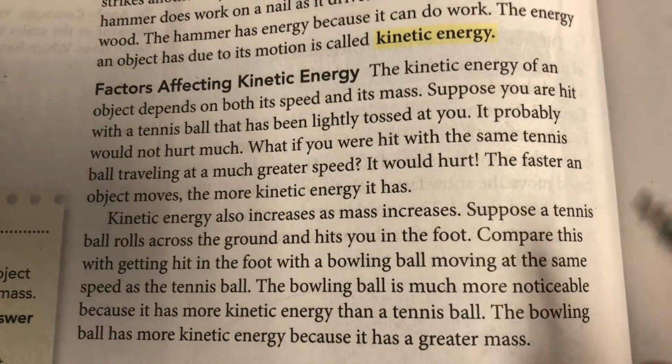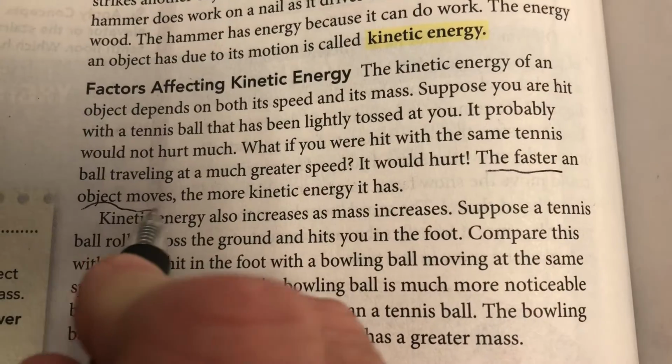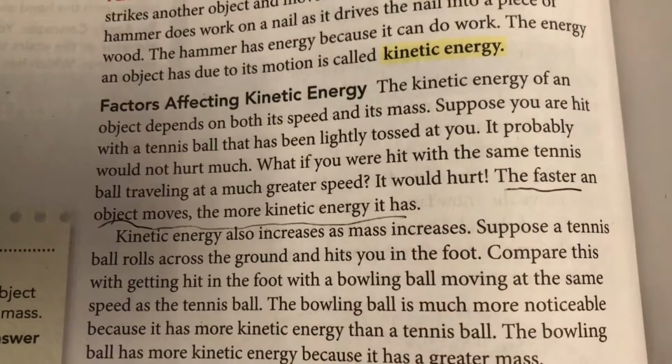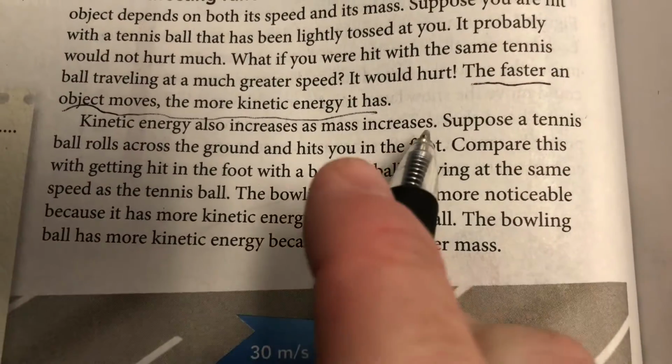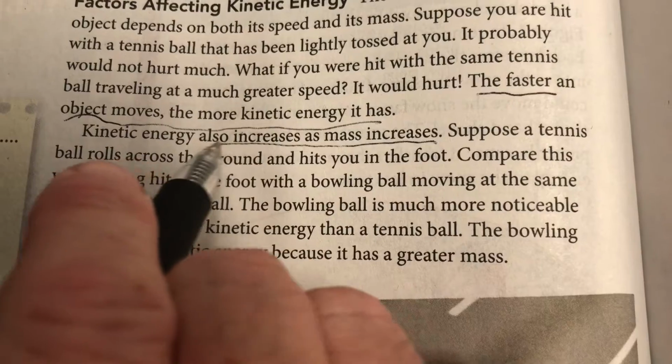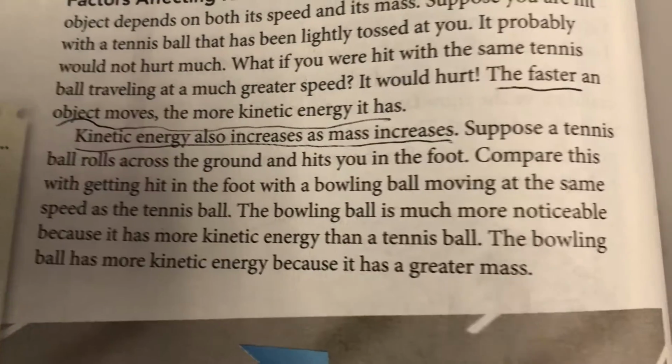And I'll say that one again. The faster an object moves, the more kinetic energy it has. Kinetic energy also increases as mass increases. And just a reminder, mass is the amount of matter in an object.